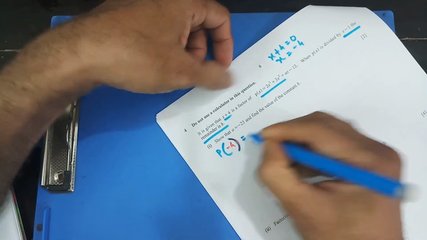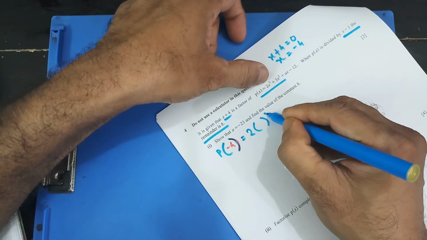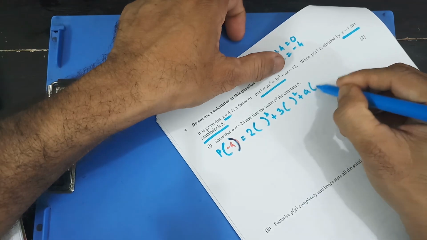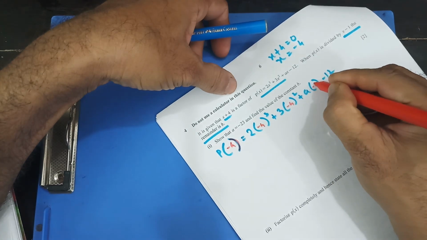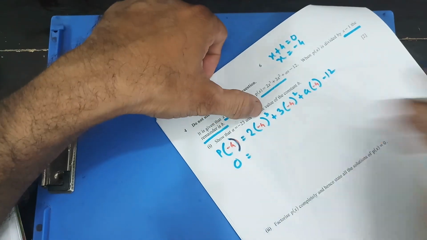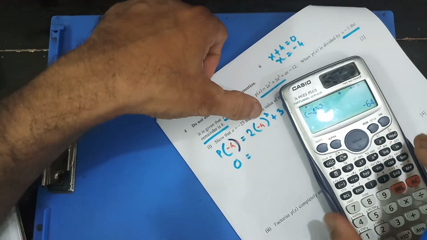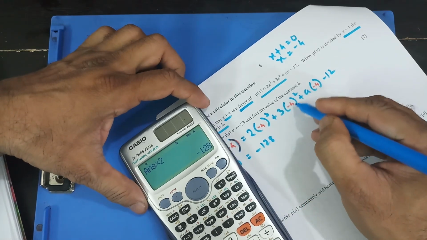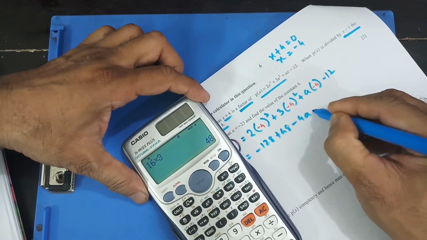Okay, minus 4. So every x over here will be exchanged by minus 4. So minus 4 to the power 3, plus 3 times minus 4 squared, plus a times minus 4, minus 12, and that equals 0 since it's a factor. So minus 4 to the power 3 is minus 64, times 2, I got here minus 128, and this is going to be positive 16.